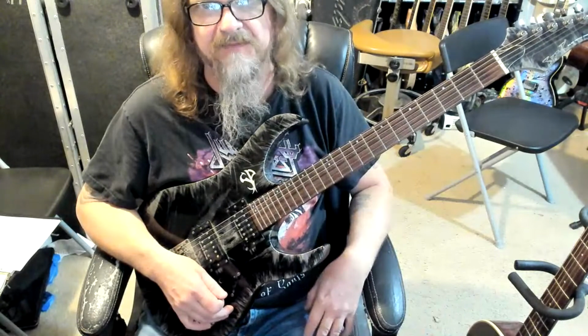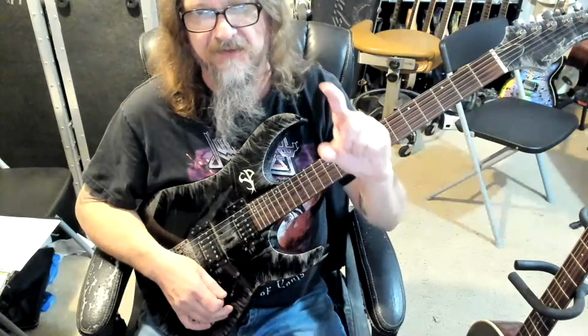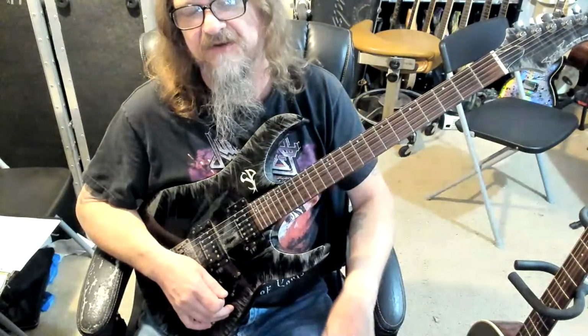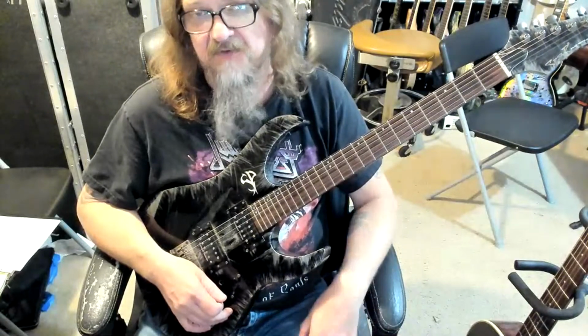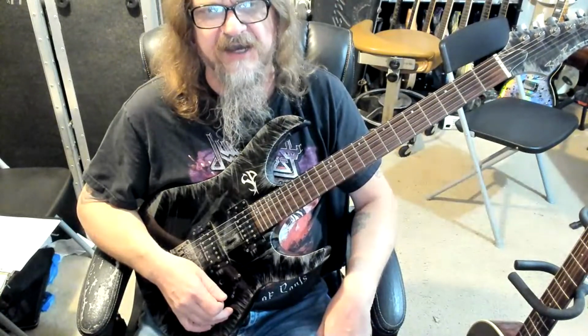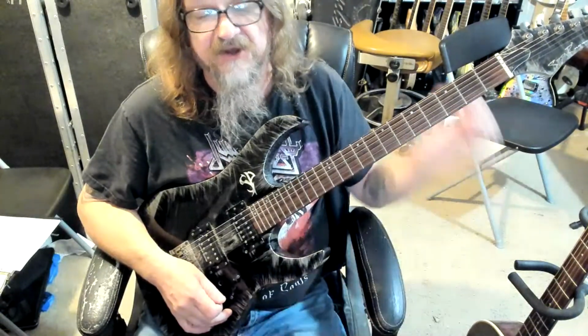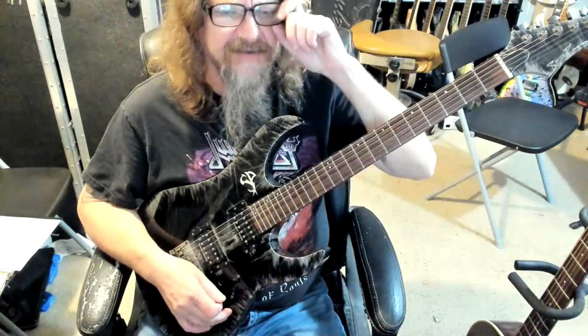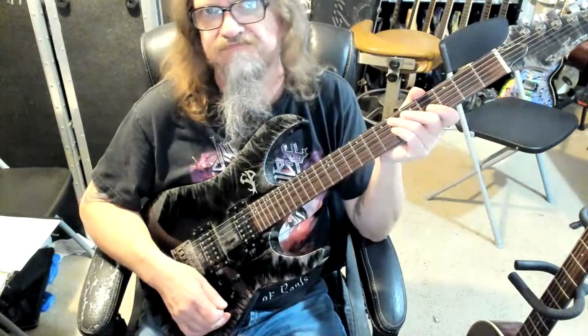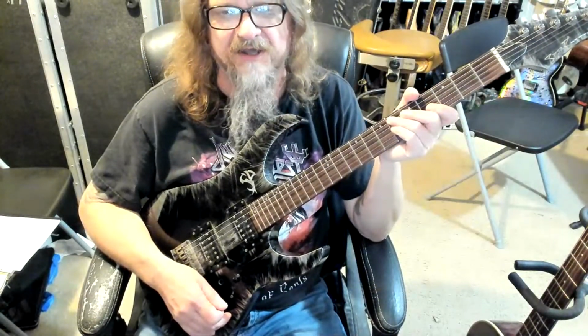Total piece of crap. Strings were that high off the fretboard. It was really hard to play. And that's what I used for a long time. And I took group guitar lessons in the 7th grade and the 8th grade. And it was very, very slow progress.